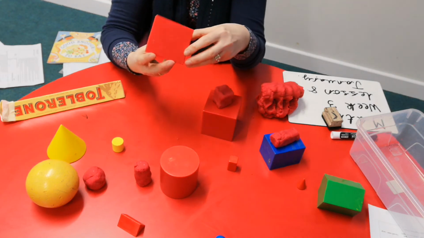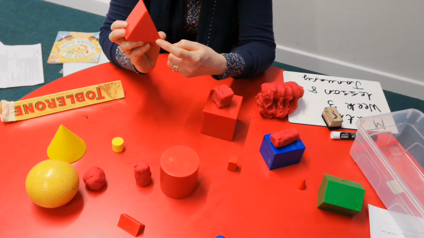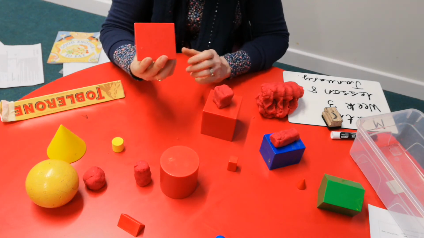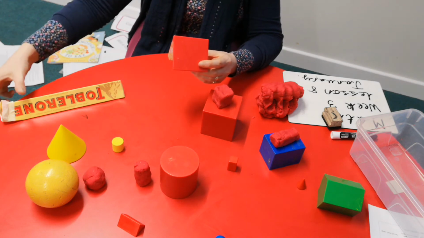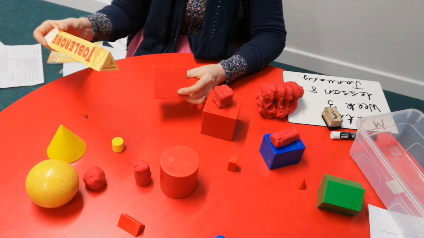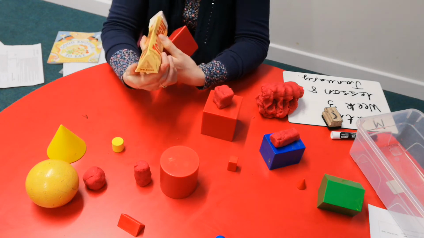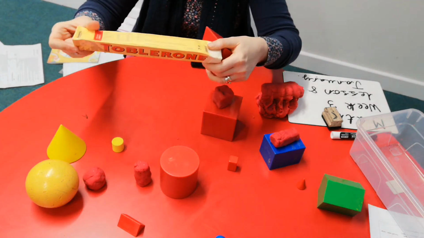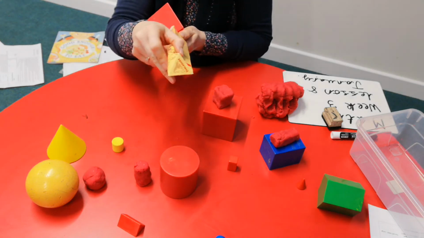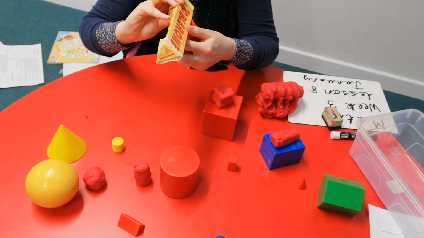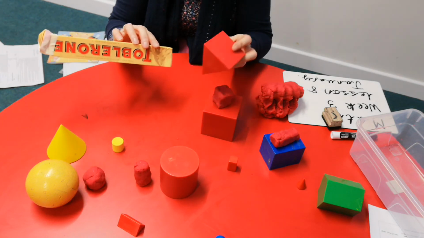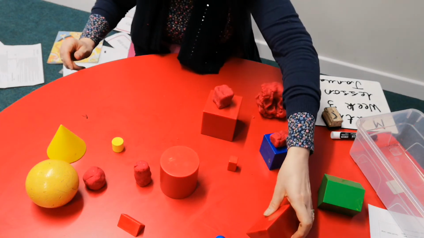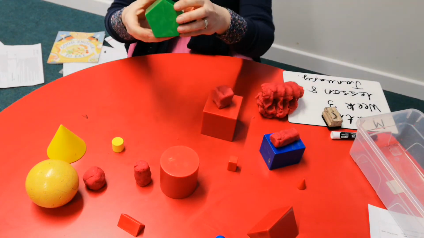Now, this 3D shape is a type of prism, and because it has triangles on the ends, it is a triangular prism. Triangular prism. And look at my Toblerone. It's got a bit squashed. I'll give you that because it's a few years old. But it has rectangle-shaped faces around the middle, and on each end, triangle-shaped faces. So this is a triangular prism as well. Fabulous.